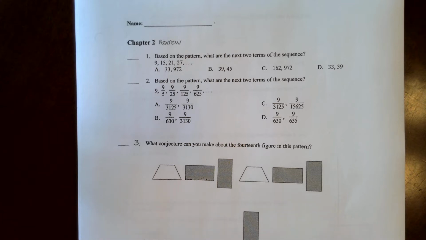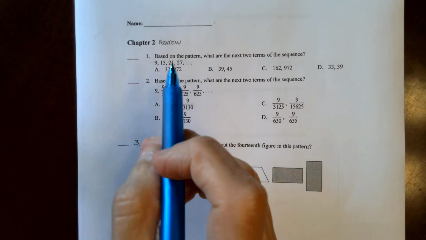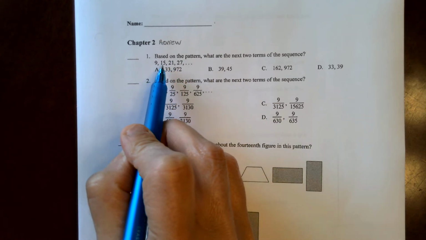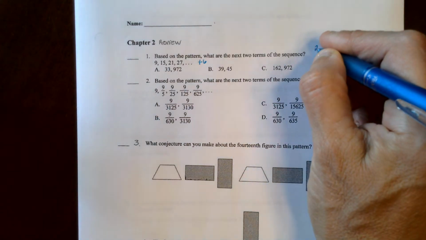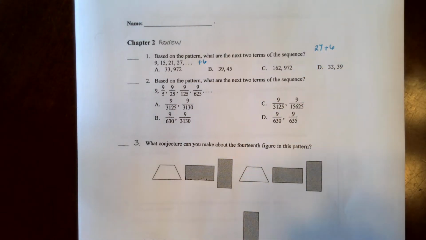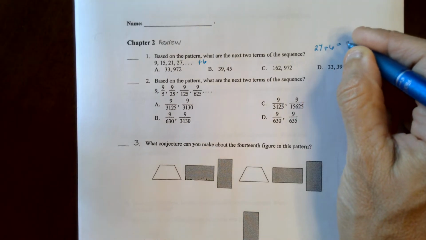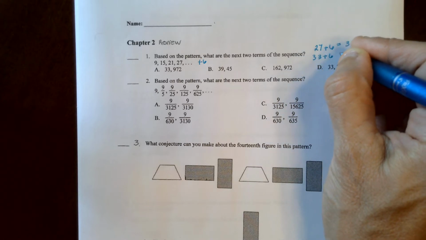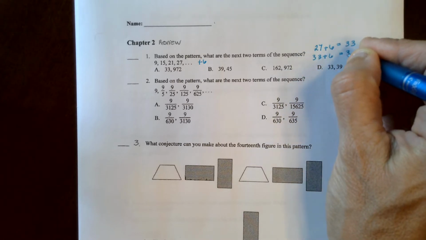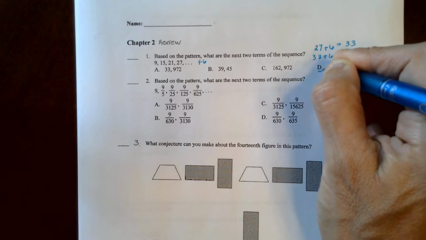So remember, when you're looking at these, you want to look for any common patterns. So you just have to start analyzing it and taking a look. So we got 9 to 15, 15 to 21, 21 to 27. We can see that in each one of those we add 6. So what are the next two terms? Well, what's 27 plus 6? 33. And what is 33 plus 6? 39. So my answer would be D.